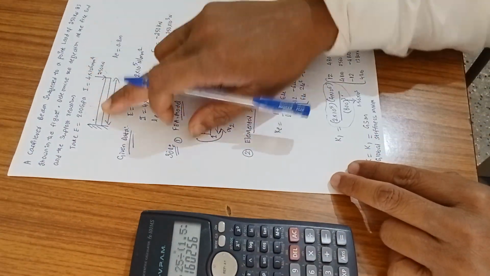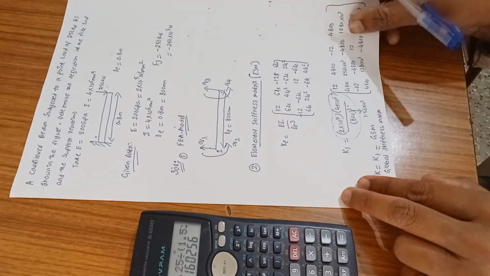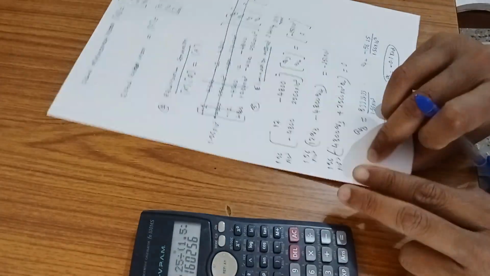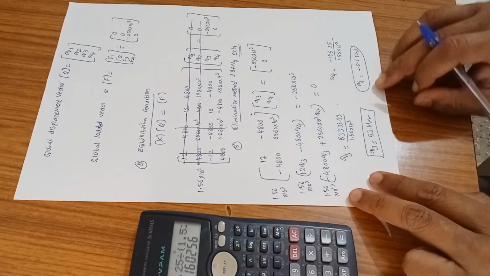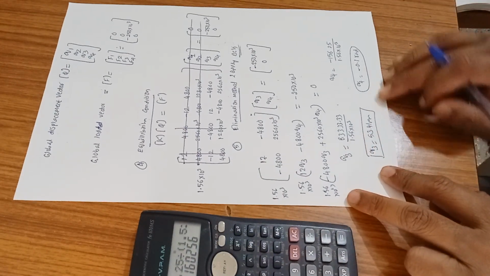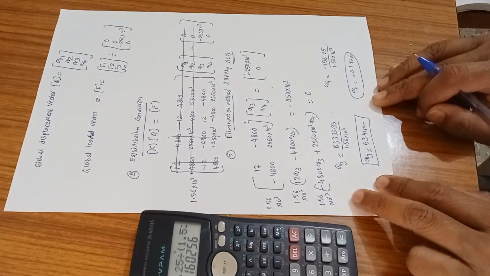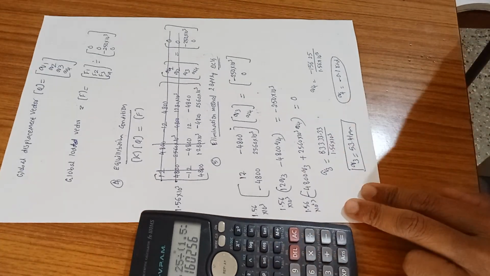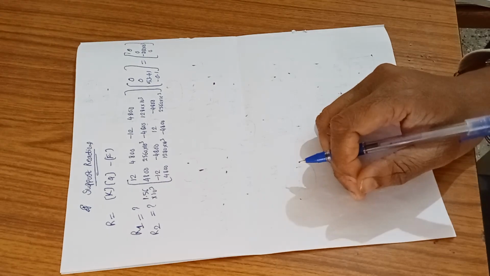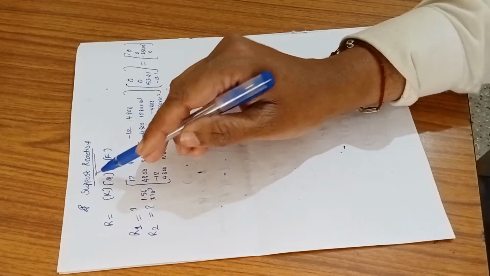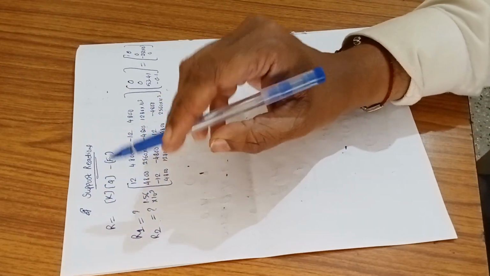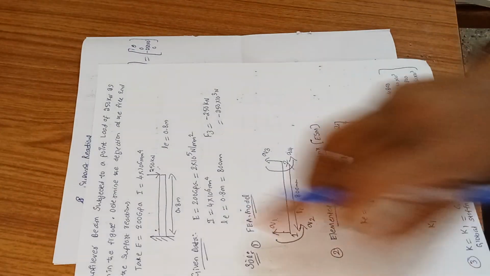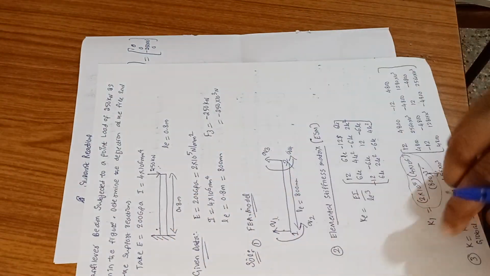So determine the deflections of the free end and the support reactions. Okay, let me try to write the support reactions as well. So when you just find out this Q2, Q3 and Q4 is found to be so much, let me try to do the support reactions. Okay, now I have just written to find out the support reactions R1 and R2, because only at node 1 we have the supports. For example, only at node 1 you have support, therefore only R1 and R2 have to be found out.